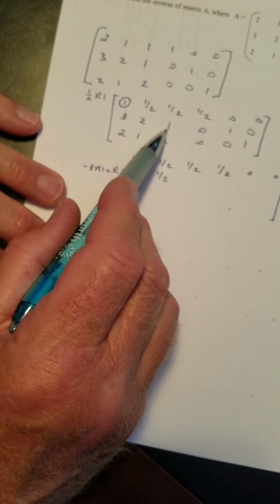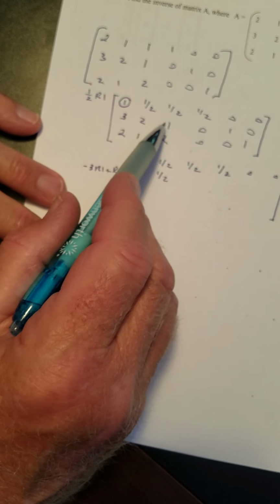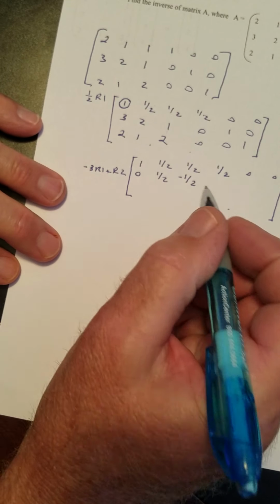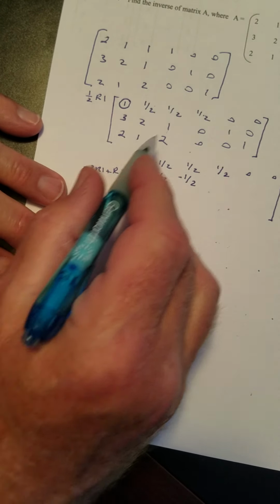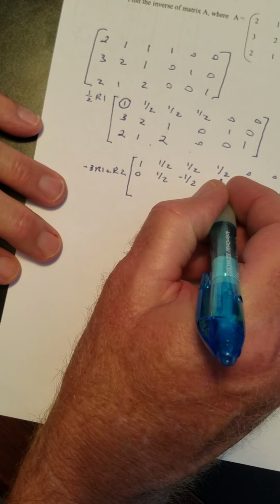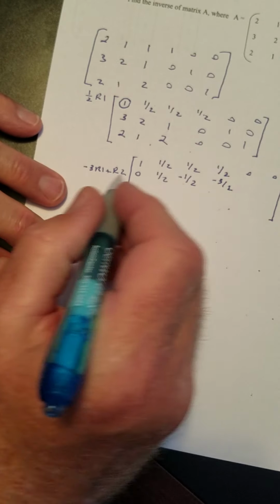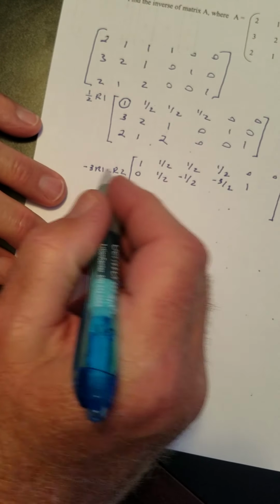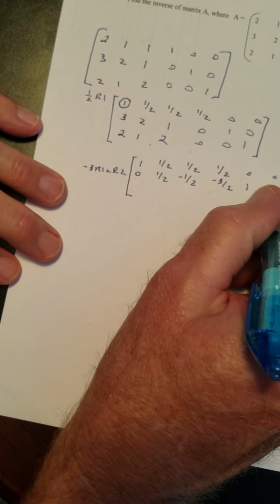Think of that as 2 over 2, so I got -3 over 2, and 2 over 2 is -1 half. -3 times a half is -3 halves, plus 0 is -3 halves. -3 times 0 is 0, plus 1 is 1, and then 0 and 0 is 0.